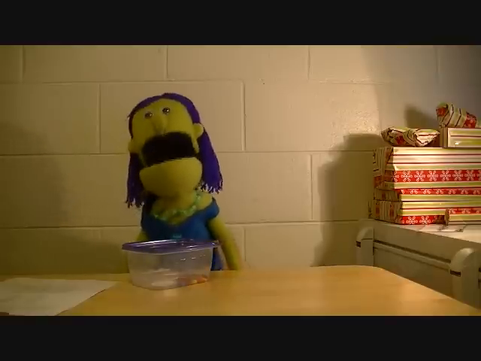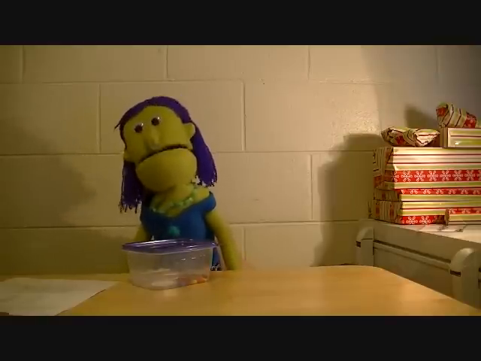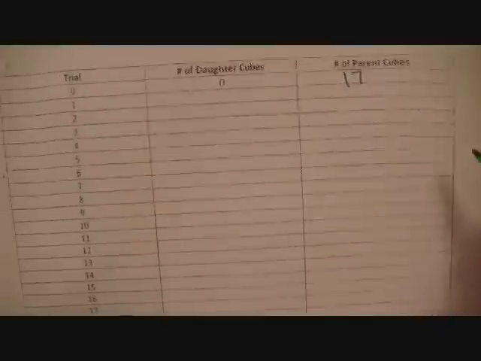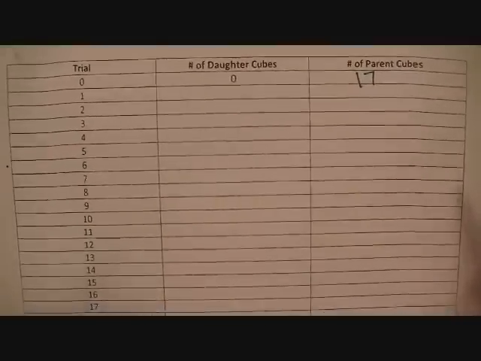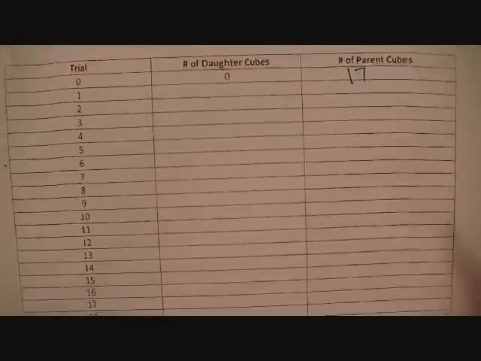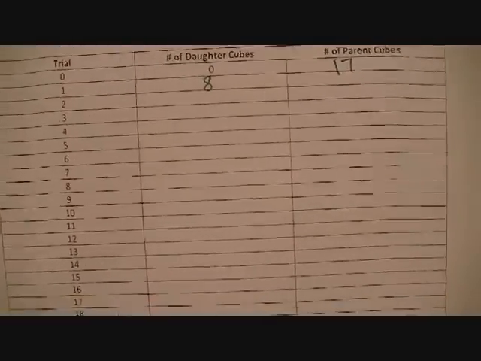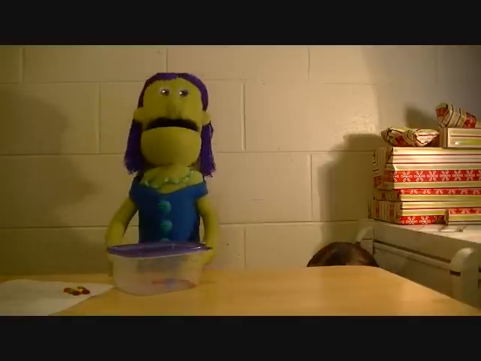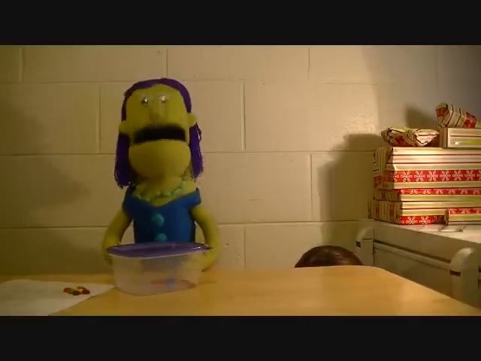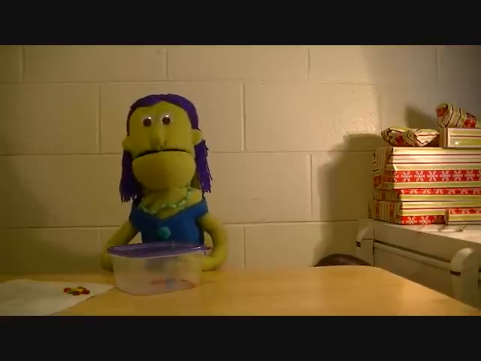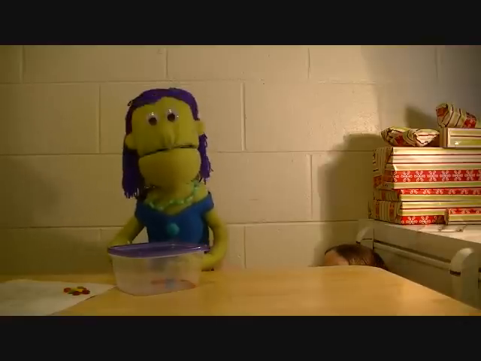So now you're going to pull out all of the M&Ms that have no M's and record that number here. So our first trial, we had 8 M&Ms without any M's on them. So I'm going to put my 8 right there. Okay, now that you have that, next what you need to do is count the parent M&Ms that are left.